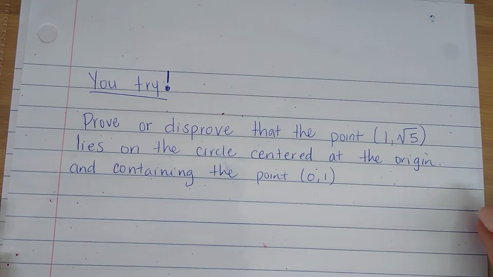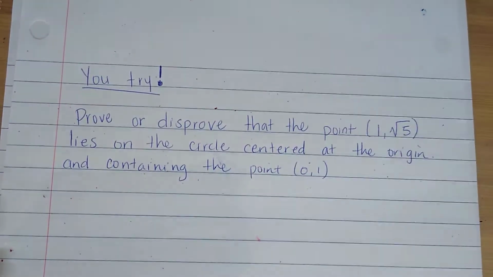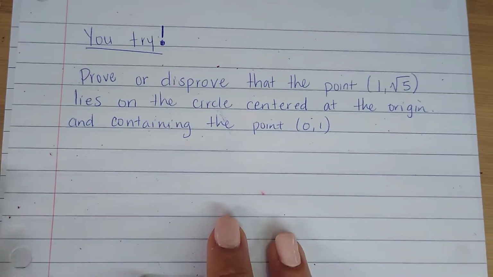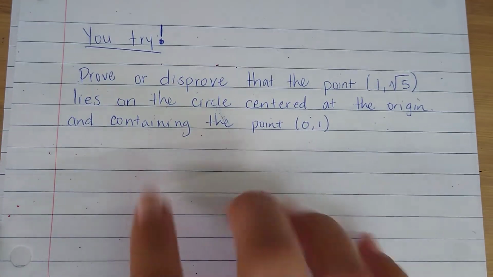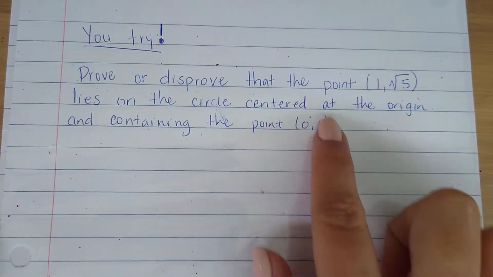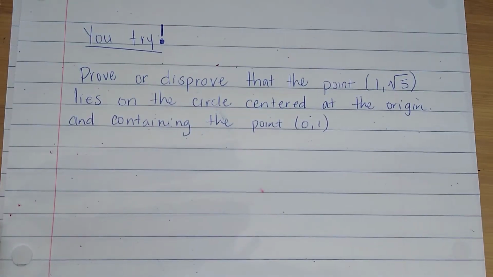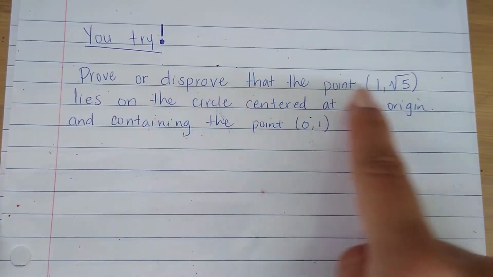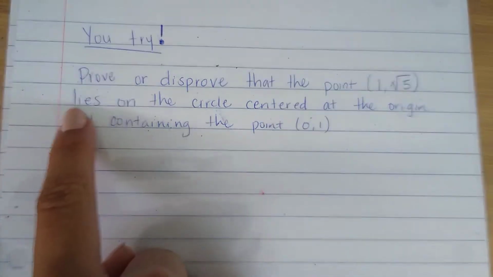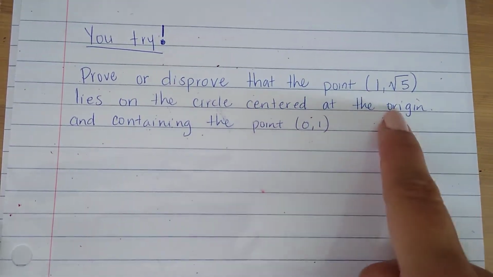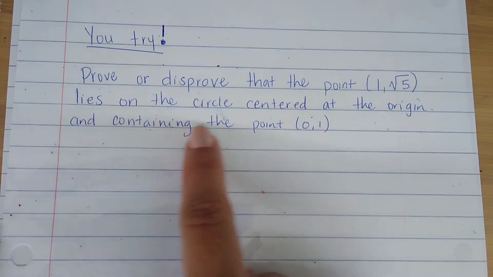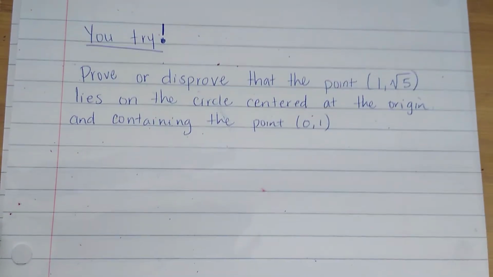Okay guys, so this is officially the last problem that we are doing for today. Now for this one, I wanted you to go ahead and try it on your own. So I want you to pause this video and go ahead and try to do this. It's a very similar thing as the previous problem that we just did, proving or disproving that the point 1, square root of 5 lies on the circle centered at the origin. Again, origin means it's at 0, 0, and containing the point 0, 1.